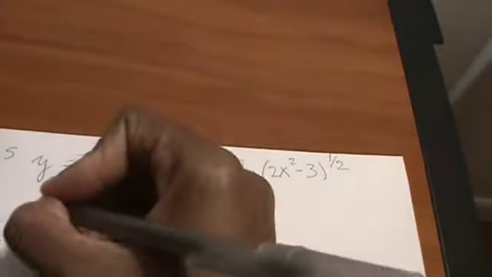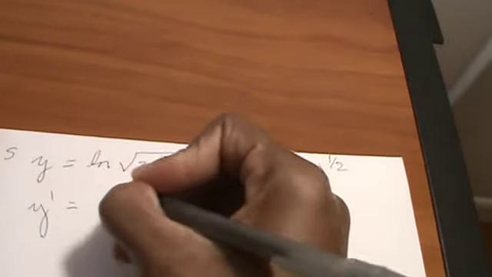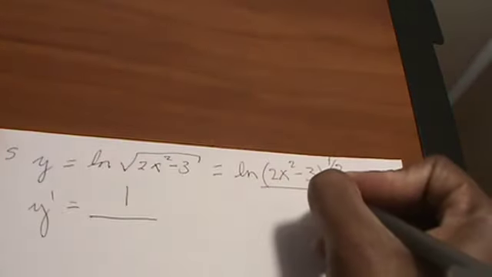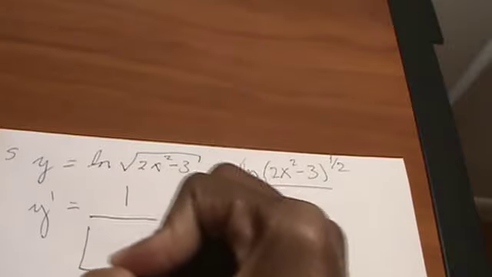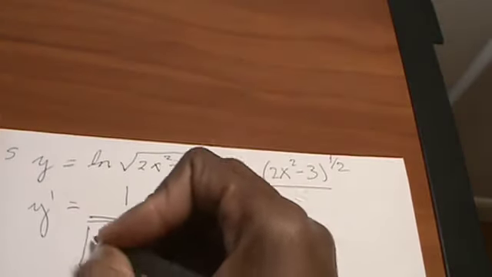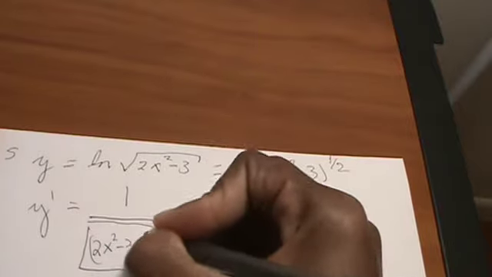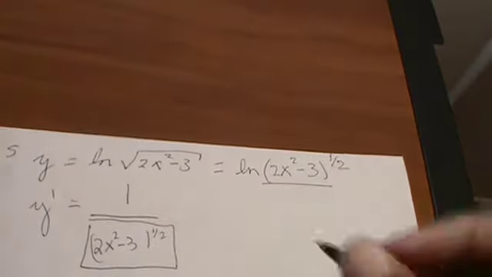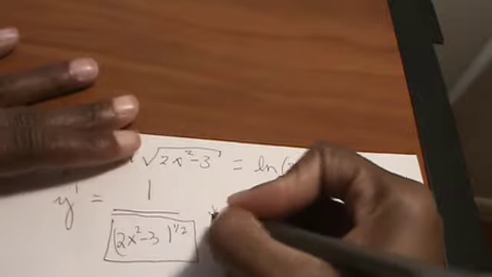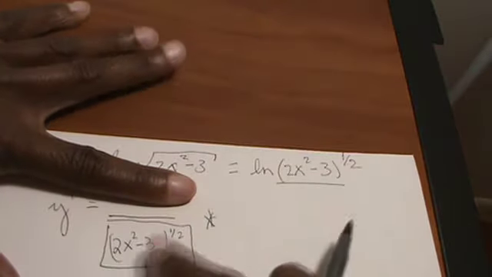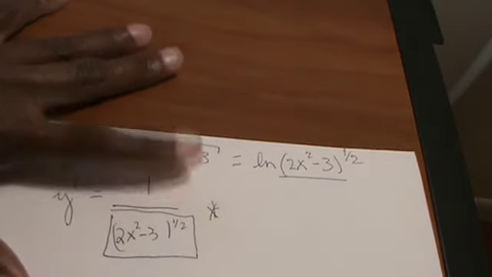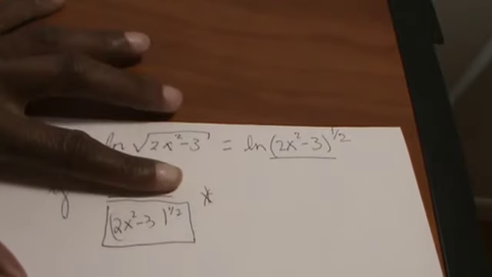So here we go, y prime equals 1 over this, right? So in my box, I put all of that in there. 2x squared minus 3 to the 1/2 power. Okay, now when I finish this off, I'm going to disintegrate the box. Notice I'm covering up the 1. I want to ignore the 1. I'm only focusing on the box.